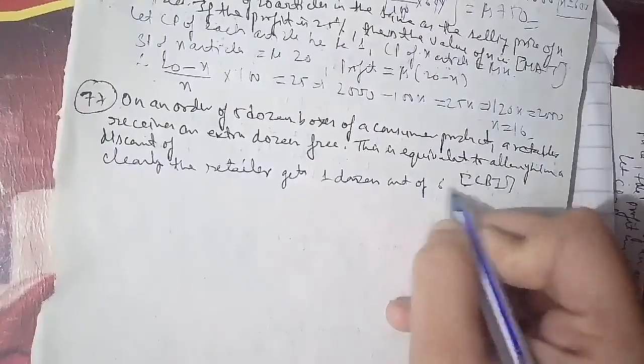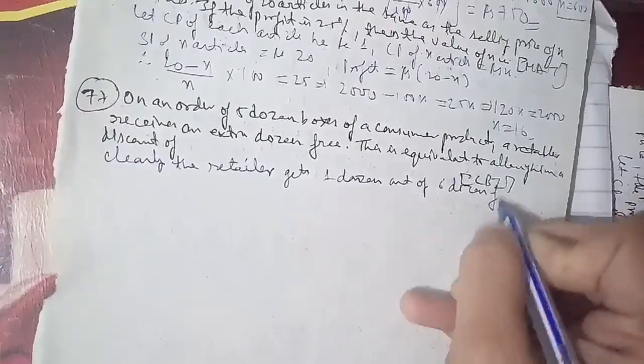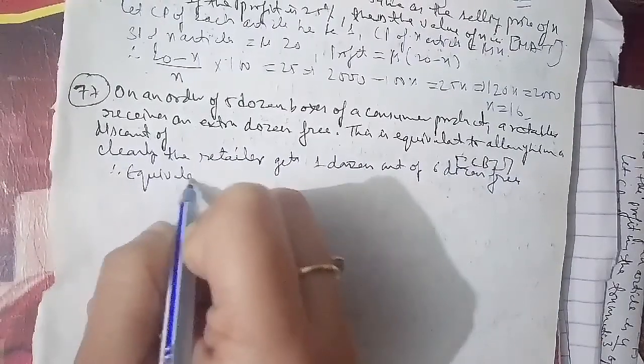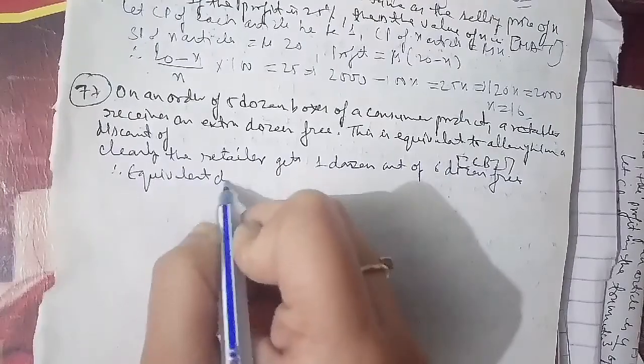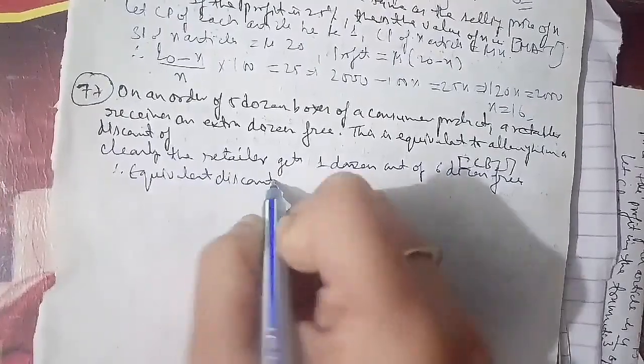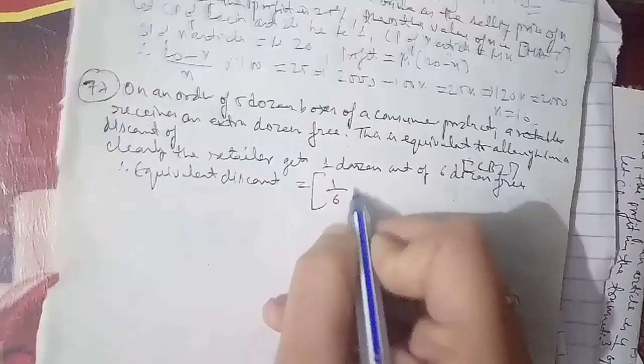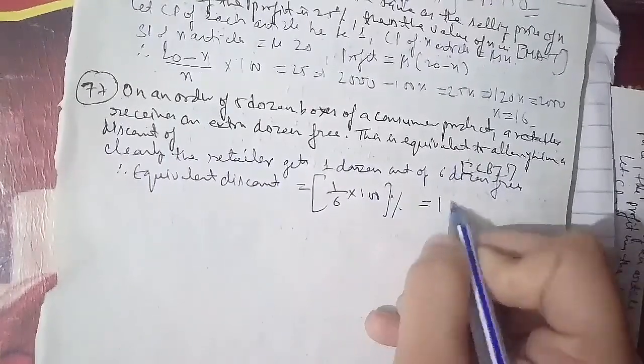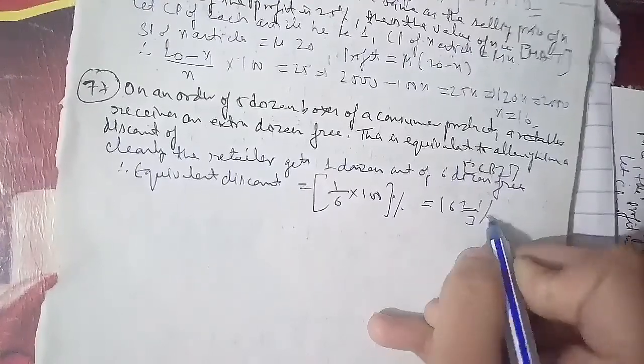Equivalent discount equals 1 upon 6 into 100% equals 16 2 by 3% here. That we have, that is what we have discussed as well.